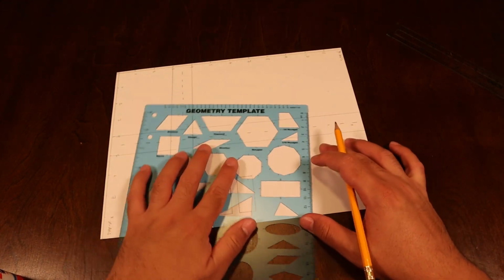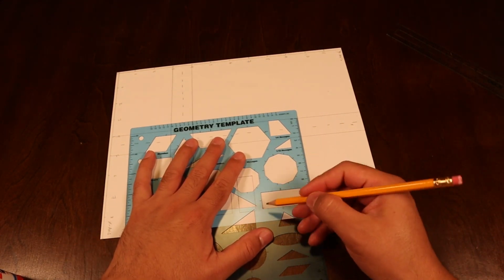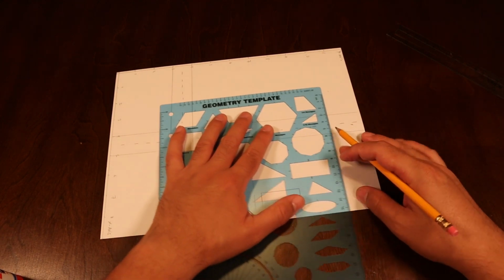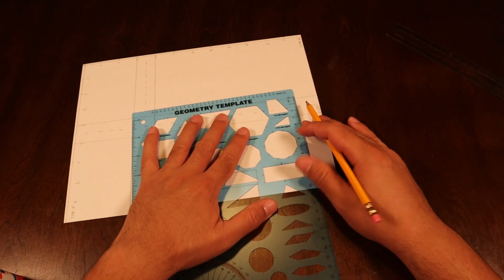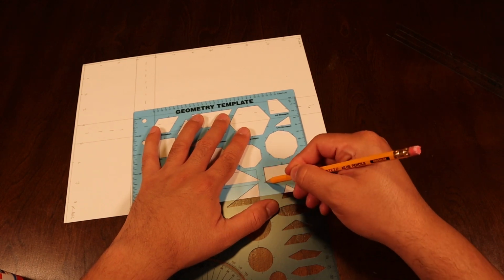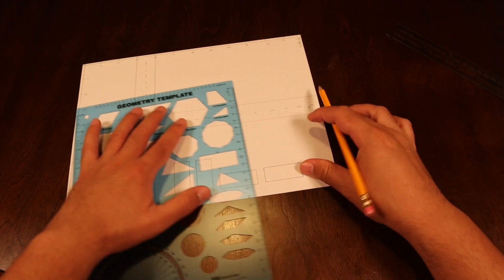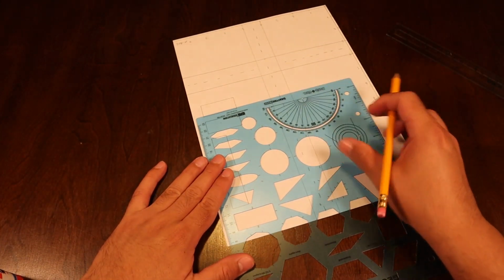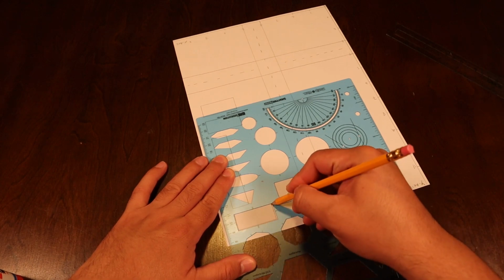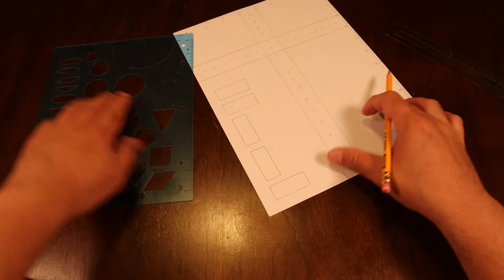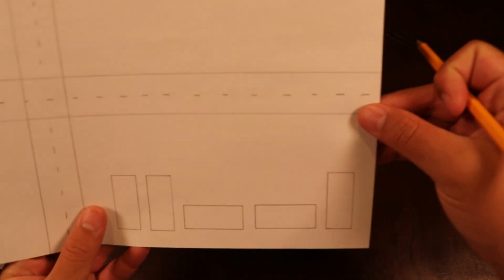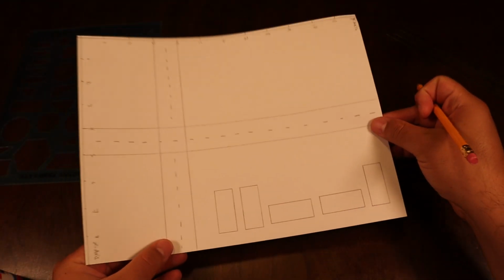Okay, so maybe we have some that are in this orientation. Okay, so we have 4 buildings here, and I'll draw 1 more in this orientation. So, in this shopping center, I will be having 5 buildings.